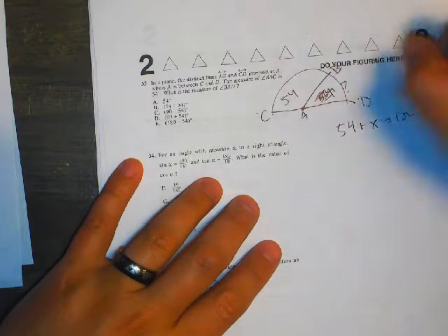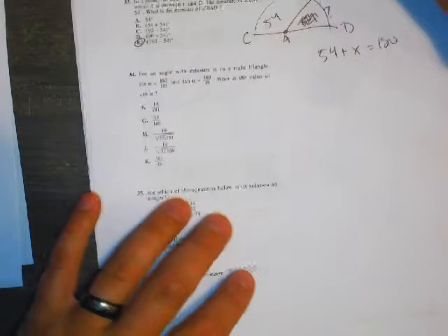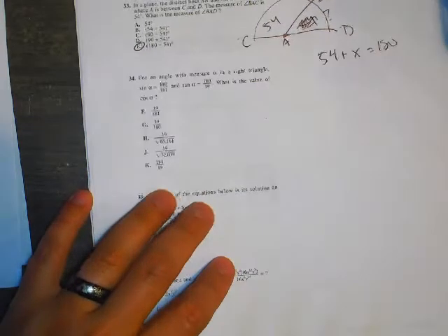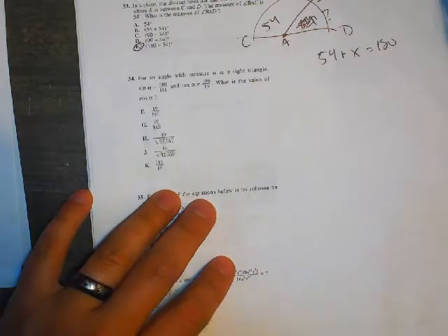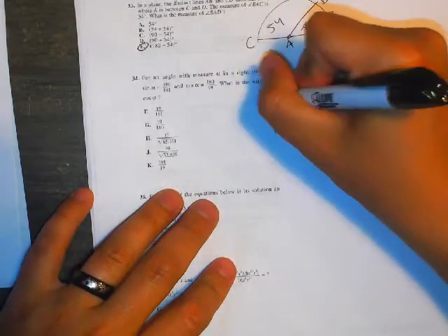Well, what's the one thing I know? I know these two angles together add up to 180. So that means 54 plus x equals 180, which means to solve for x, I'm going to subtract 54 from both sides. So it's 180 minus 54.